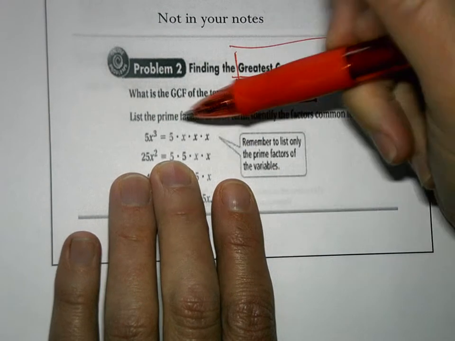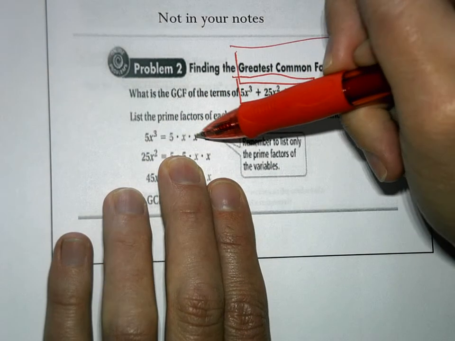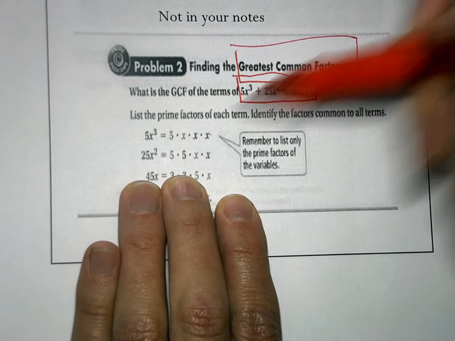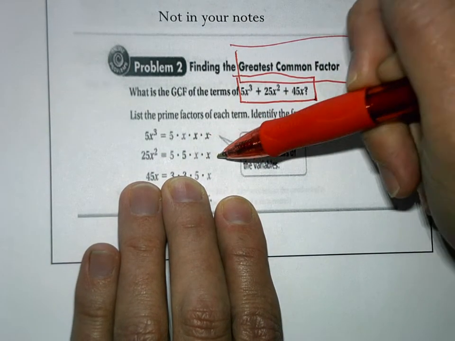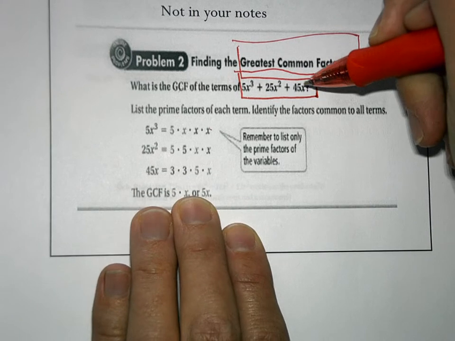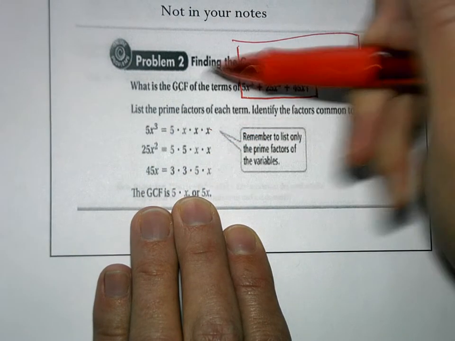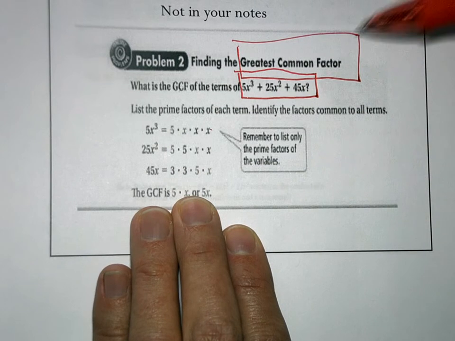So 5x to the third is really 5 times x times x times x. 25x to the second, when broken down, is 5 times 5 times x times x. And 45x is broken down into 3 times 3 times 5 times x. So all of these are prime numbers.